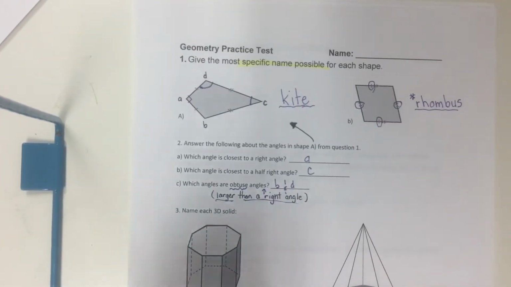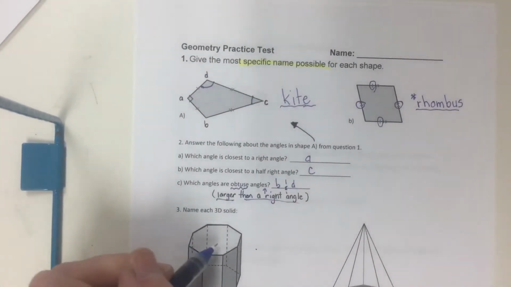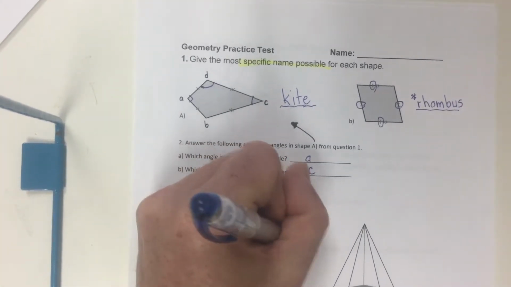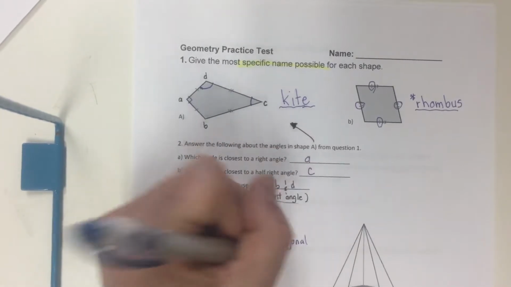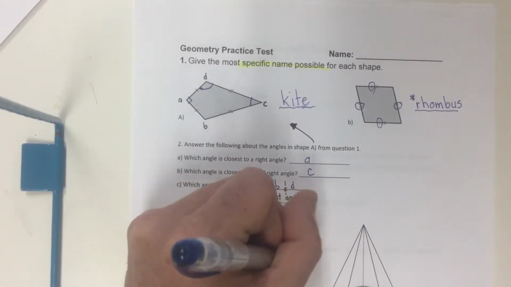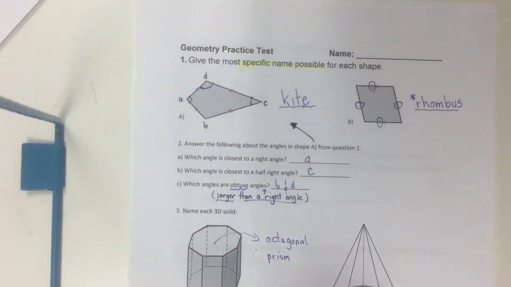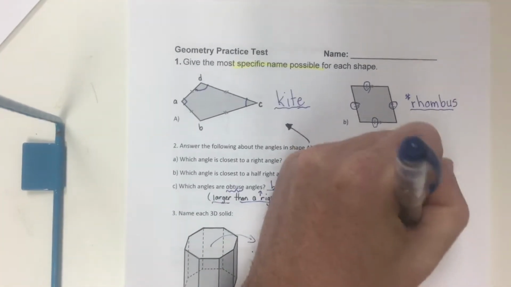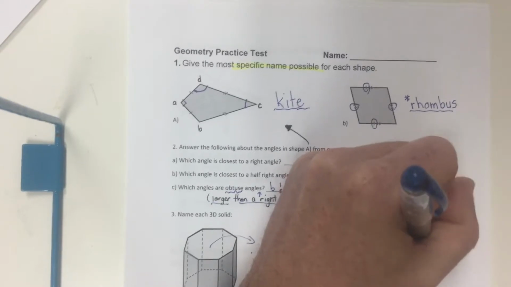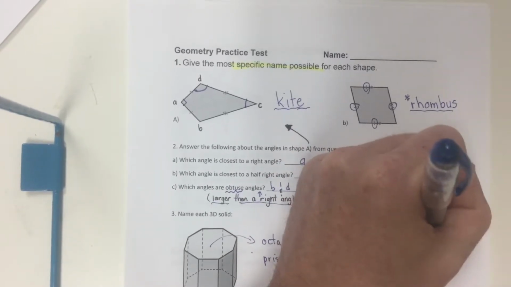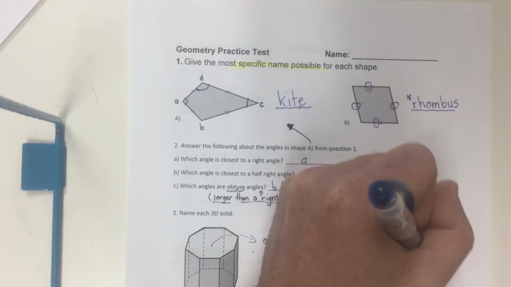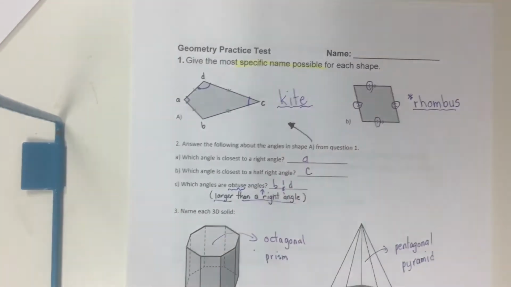Okay, name each 3D solid. This is called a, because that first shape you see there is an octagon with 8 sides. And this is called a pentagonal. If you say pentagonal, you don't have to use the word based. If you say pentagon based, you can do that as well. Pentagonal pyramid. Okay.